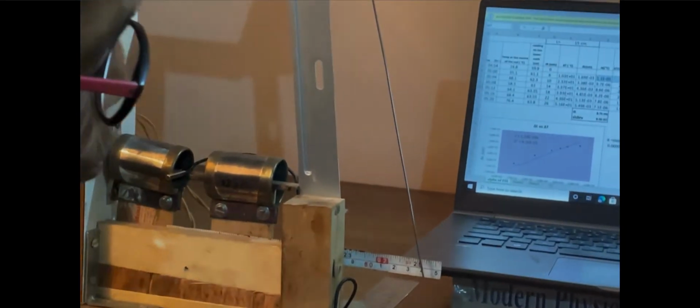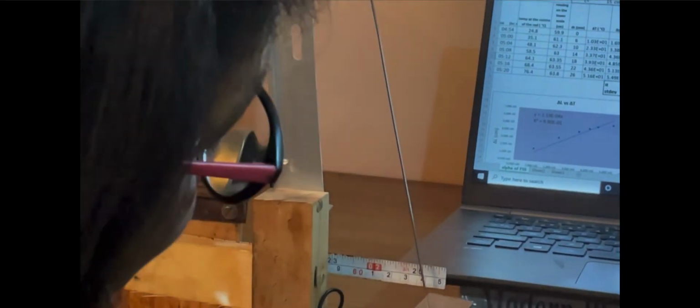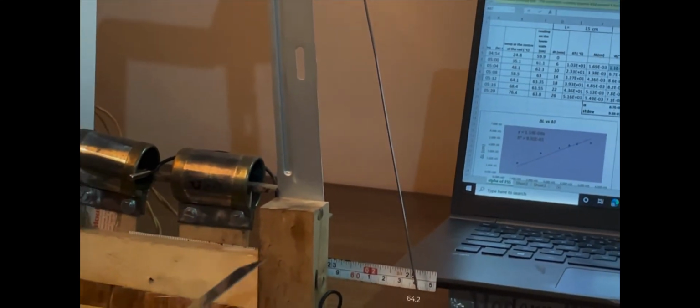You can see it right now. The reading is 64.2. So from 62.5 it has come to 64.2 within probably a couple of minutes.